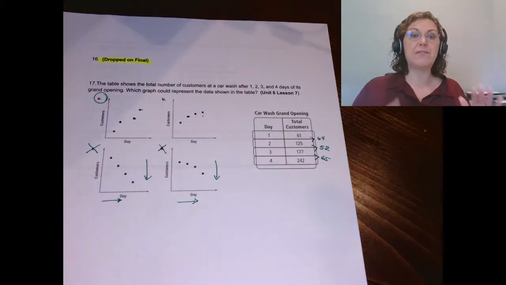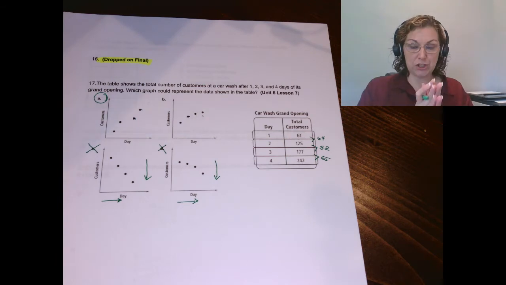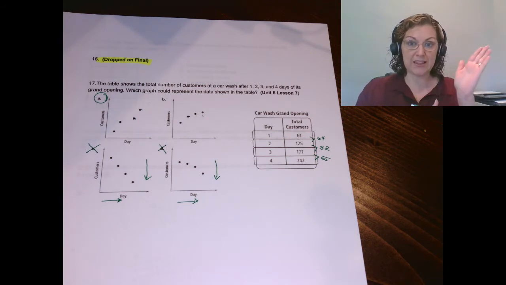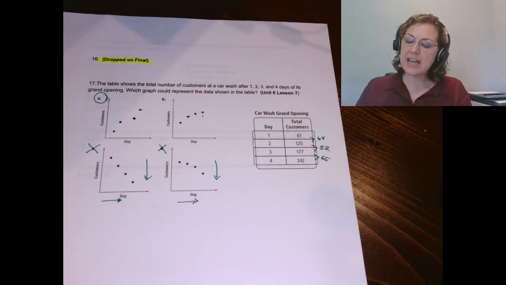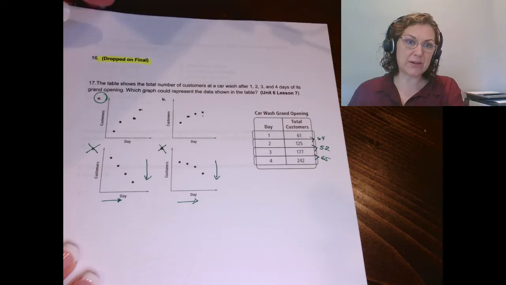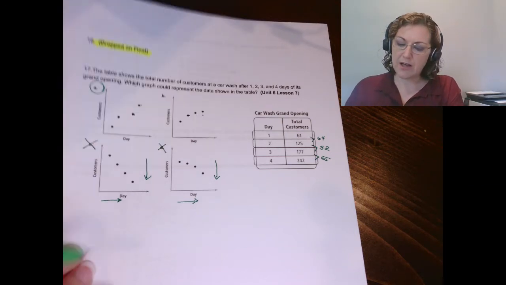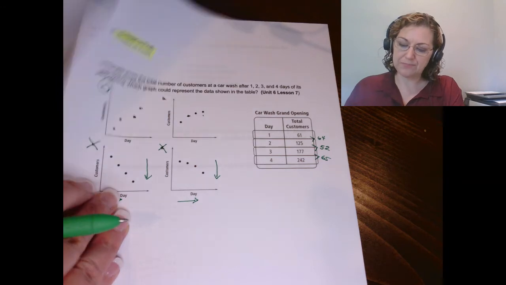Okay? So you have to look at, first of all, get it down to 2 graphs by looking at the going up, going down part, and then look at the amount of increase. I think that's going to help you here with this particular type of problem.